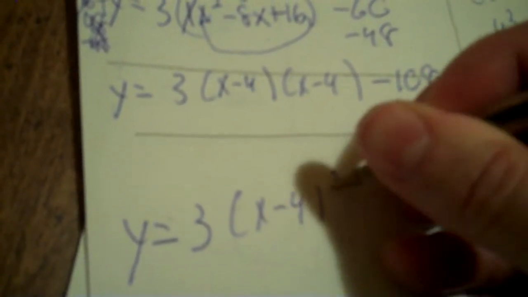Okay, 1 times 16 is 16 positive. Has to add to negative 8. Square root of 16 is 4. They'd have to match as negatives. There you go. So you can ditch your 1. It's just x minus 4 times another x minus 4. Negative 60 minus 48 is negative 108. So minus 108. So 3 times x minus 4 quantity squared minus 108. All day.